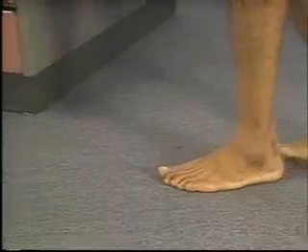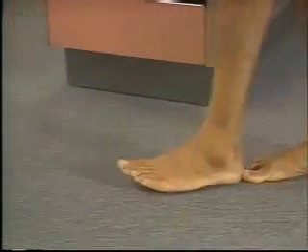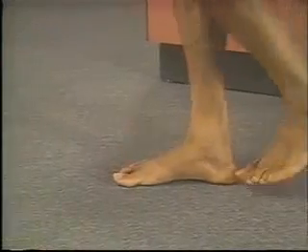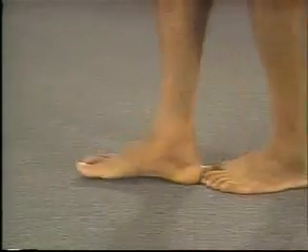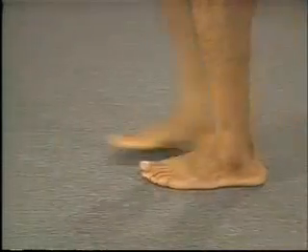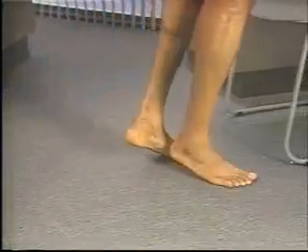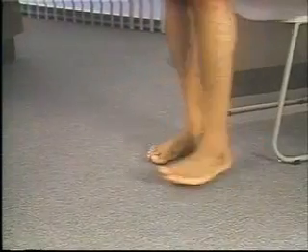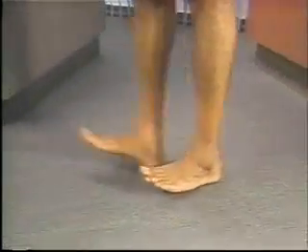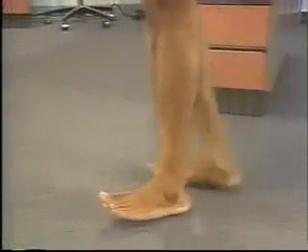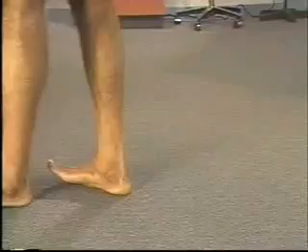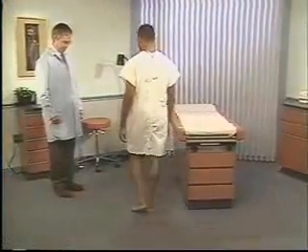Next, ask the patient to walk heel to toe in a straight line. This kind of gait, also called tandem walking, assesses cerebellar function and position sense. Then have the patient walk on his toes to test the strength of plantar flexion, and on his heels to test dorsiflexion at the ankles.